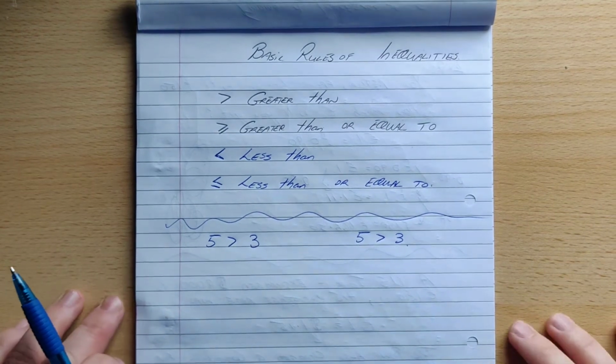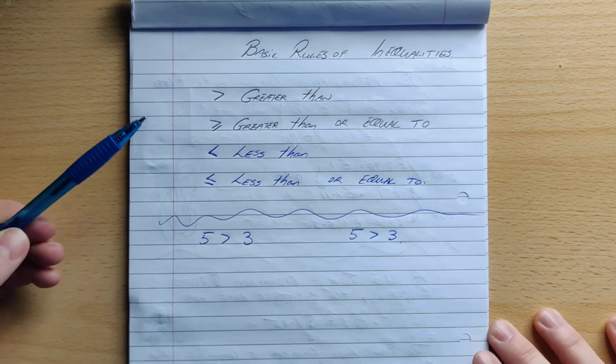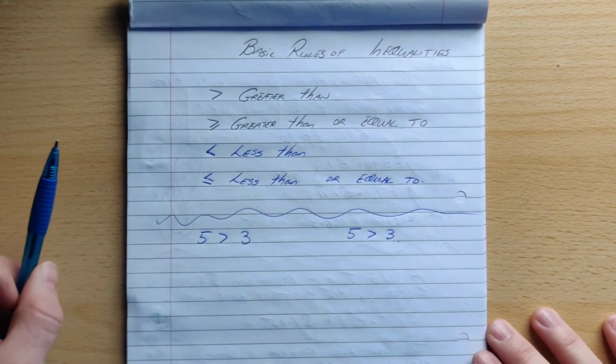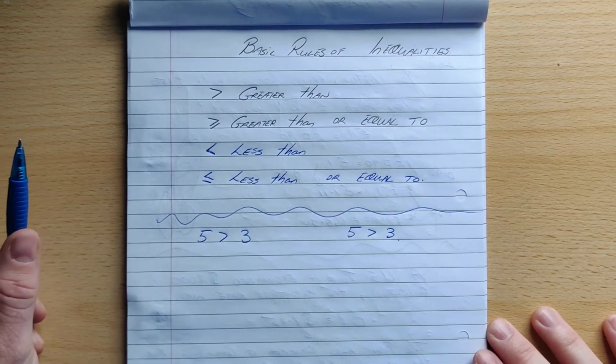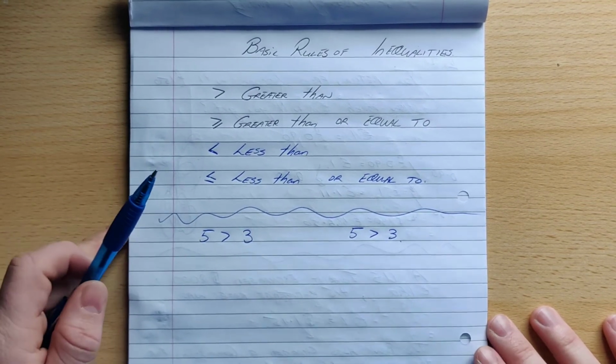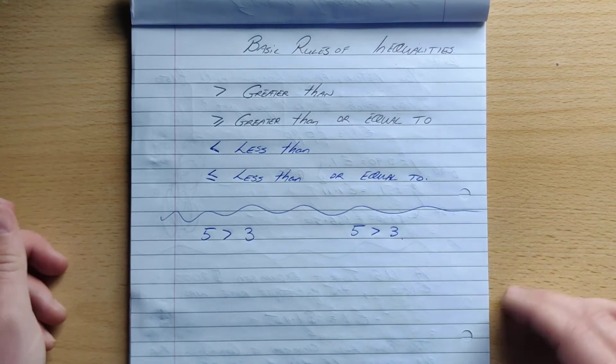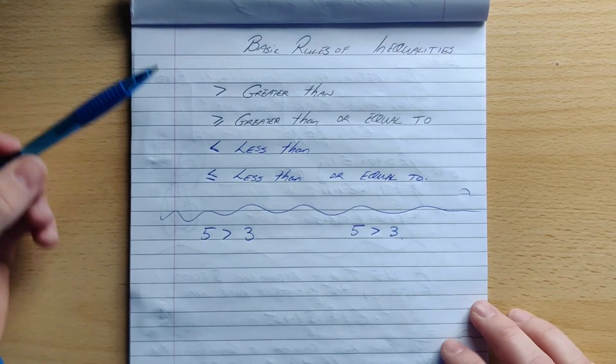So in this video we're just going to do a quick rundown on the basic rules of inequalities. Now you would have met them in primary school, you would have used them the whole way through secondary school as well. Sometimes they can be tricky, but most of the time they're okay, except when algebra becomes involved, because at that stage you will need to know certain rules for it to work properly. So I'm just going to run through that.